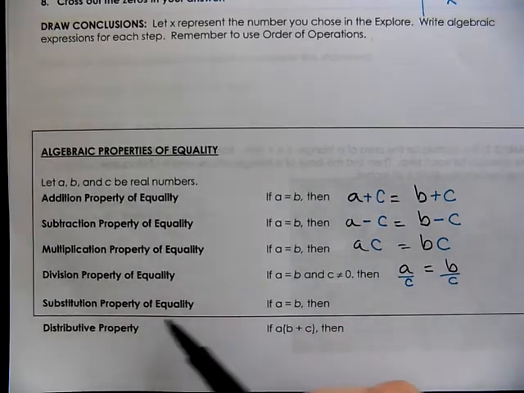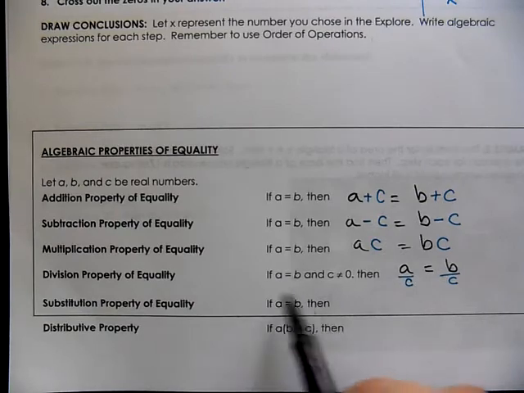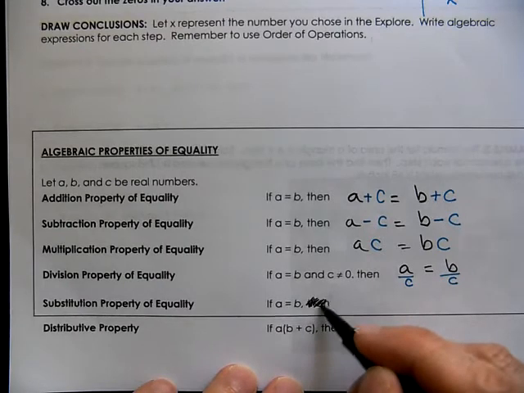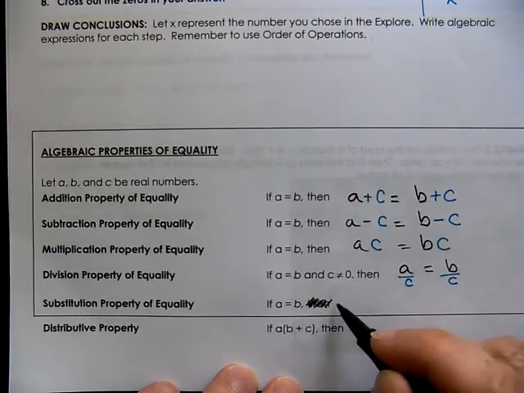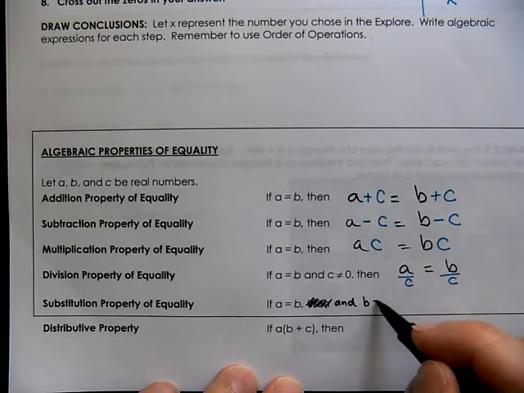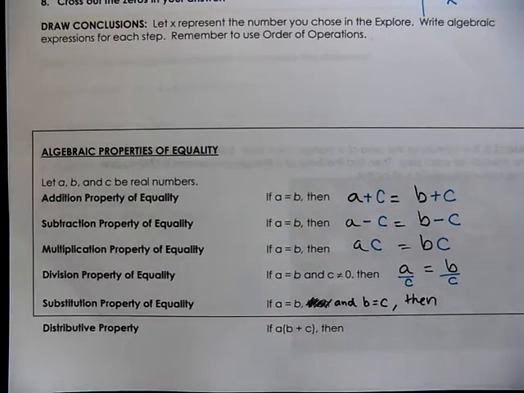The substitution property of equality, this is a little bit harder to explain with this particular setup. So let me add a little bit more. I'm going to add some detail. Let's say for a moment we have if A equals B and B equals C. Let's say that's the setup. We need a little bit more information. If I'm going to do a substitution, we're not doing the same thing to both sides. It's not the same operation, but rather we're taking something out and putting something else in its place.